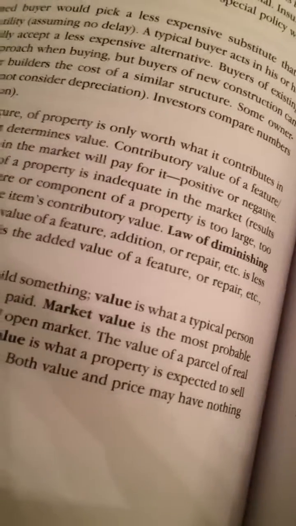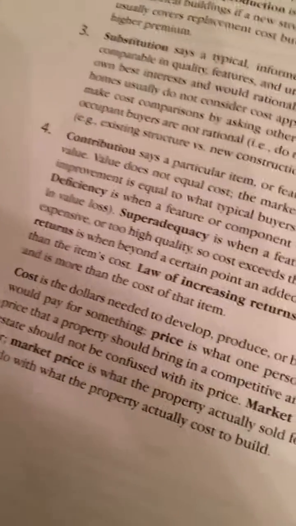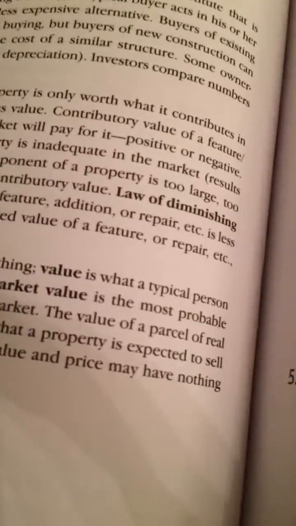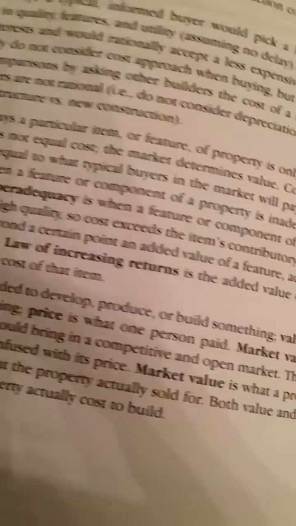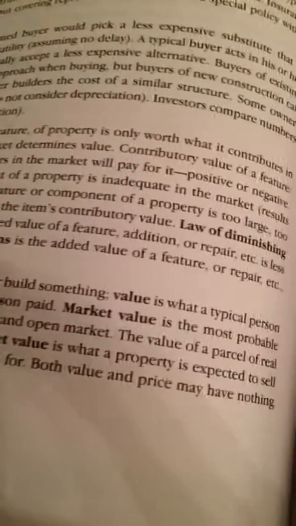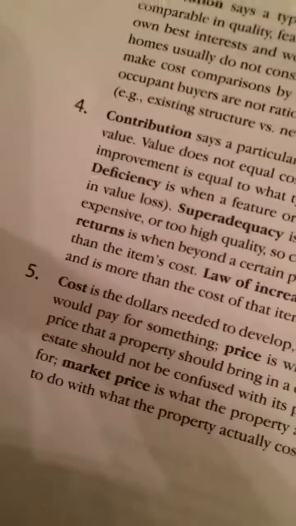The value of a parcel of real estate should not be confused with its price. Market value is what a property is expected to sell for. Market price is what the property actually sold for. Both value and price may have nothing to do with what the property actually cost to build.